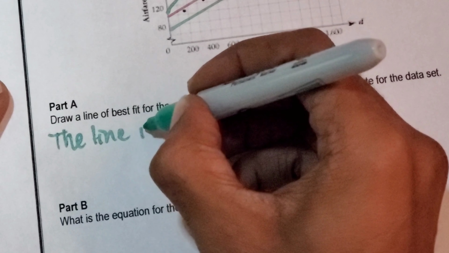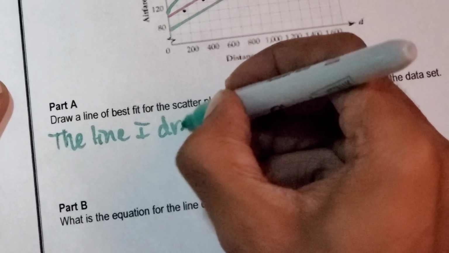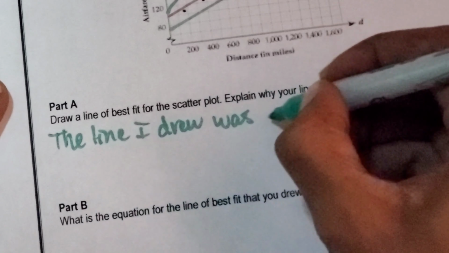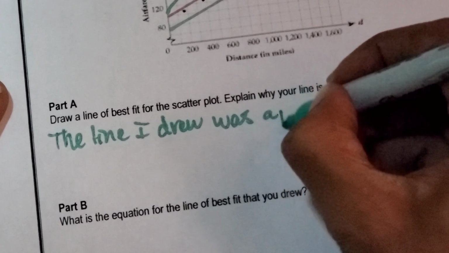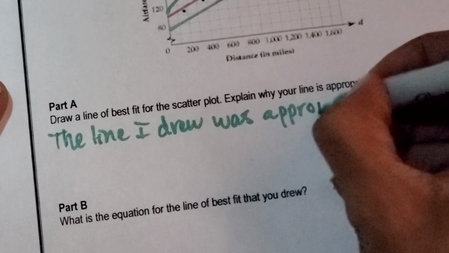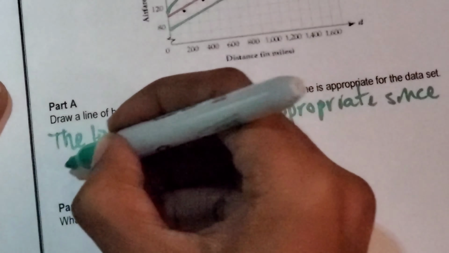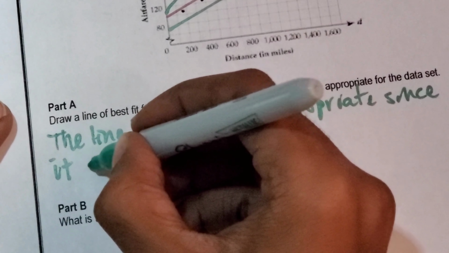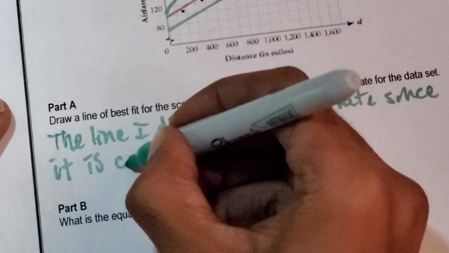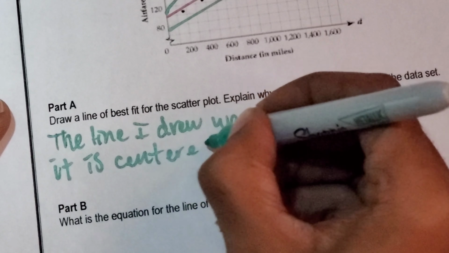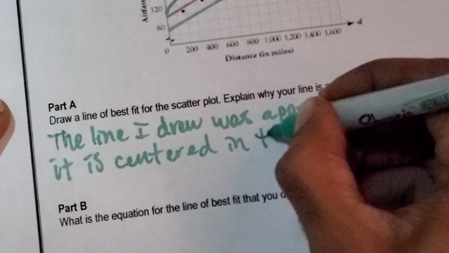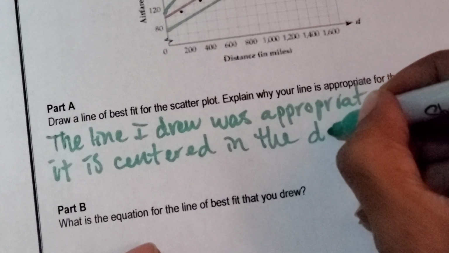The line I drew was, let's see, appropriate since it is centered in the data set.